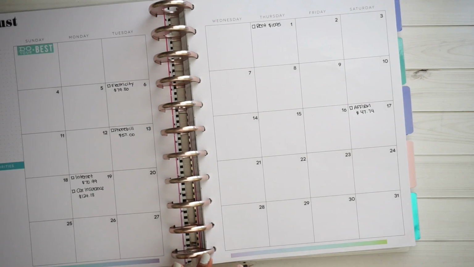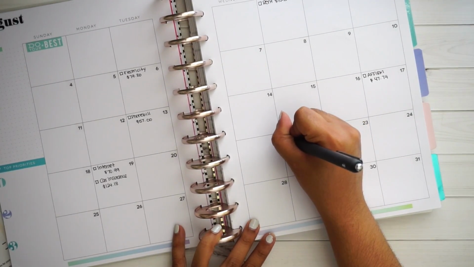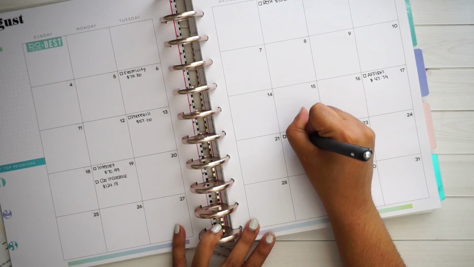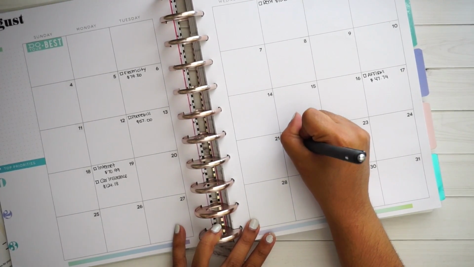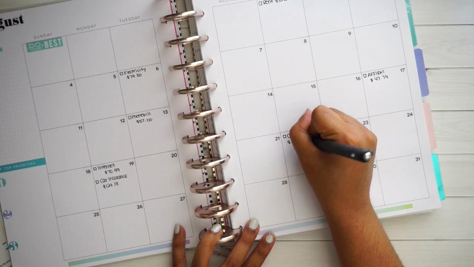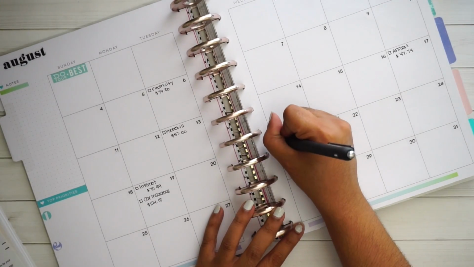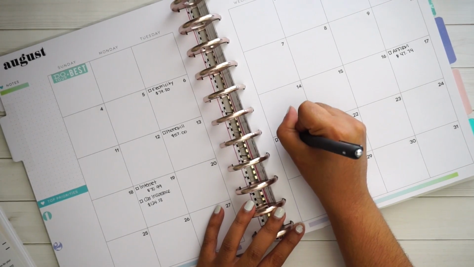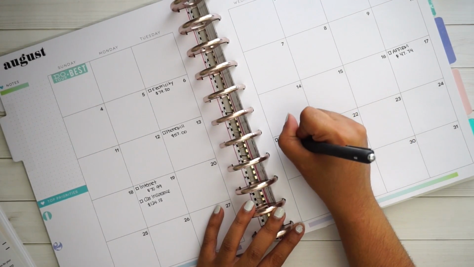Next, we have my city card on the 22nd. So I'm gonna go ahead and put city card. And this one is a minimum payment of $25. Now we have Best Buy on the 21st. And this one is $32.